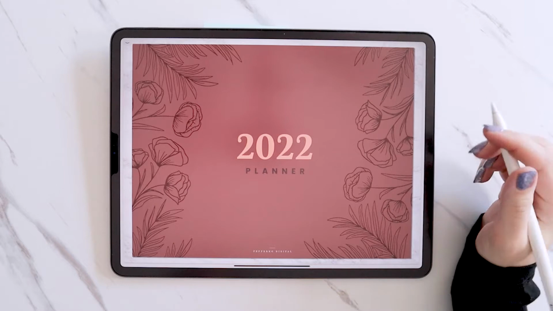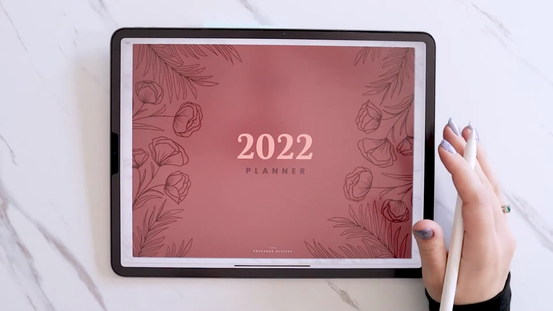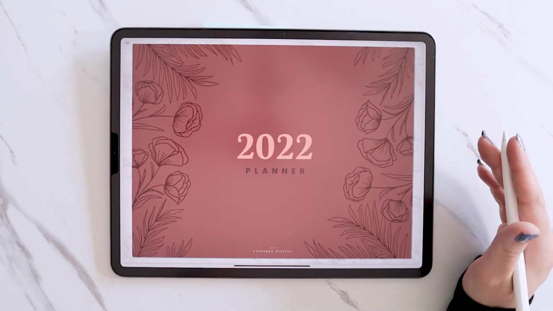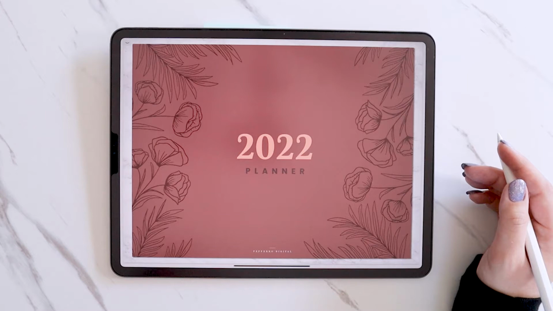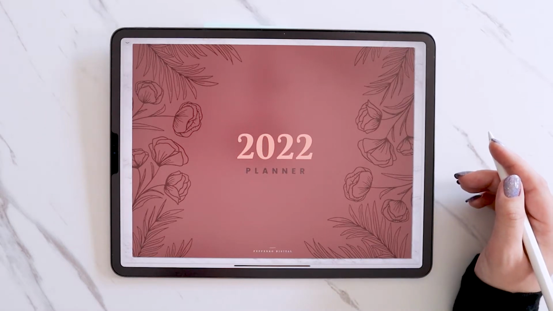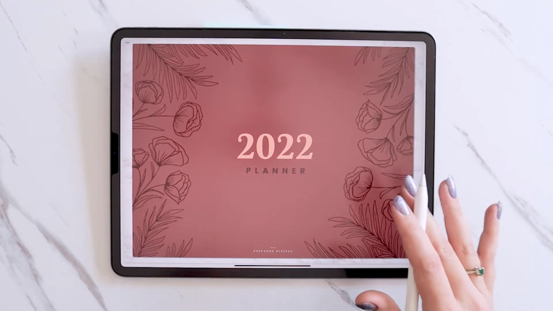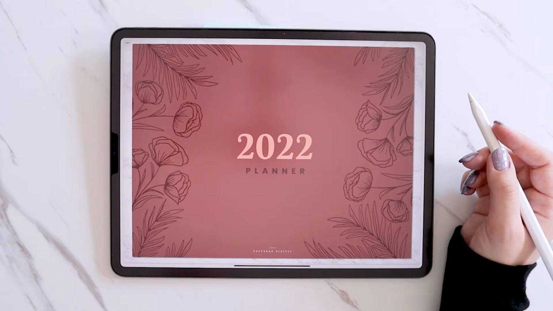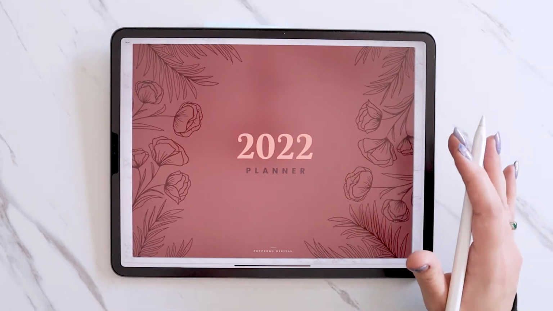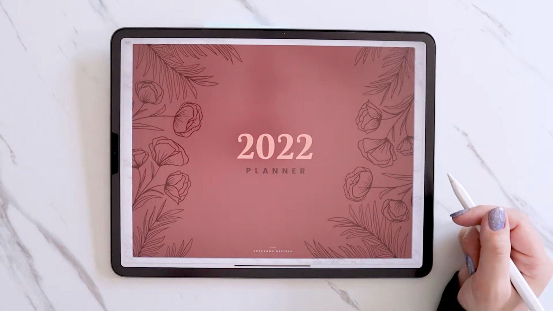A couple things I want to note first is that this video is showing the landscape orientation version of this planner as well as the coral color theme. So if you purchase the portrait orientation version or a different color theme, all this info will still apply to the planner that you purchased. I'm also using the app GoodNotes 5 in this tutorial, so just keep that in mind as I'm showing more technical things within the app. Regardless, the concepts should still be similar in whichever app that you're using with your planner.